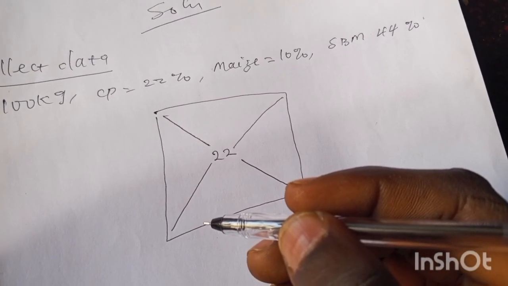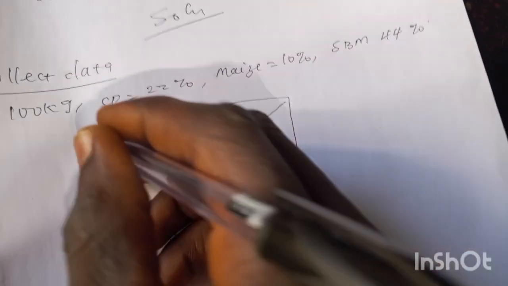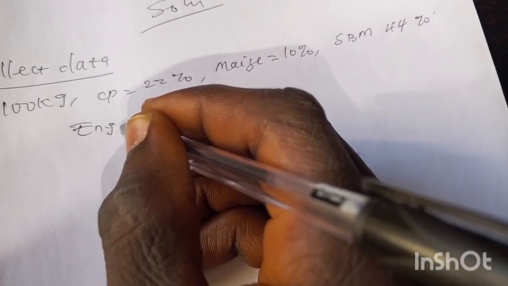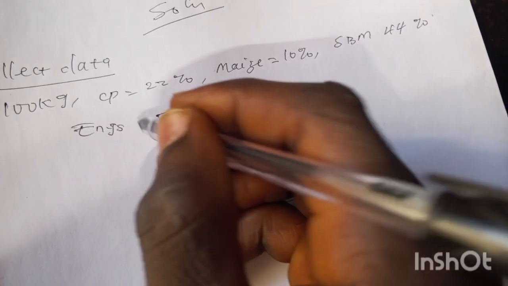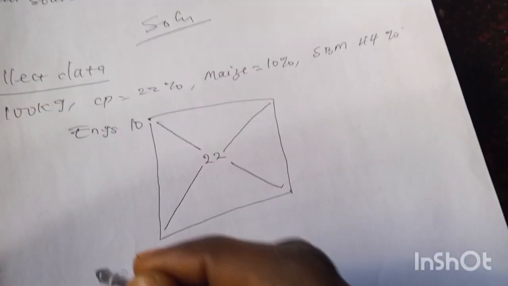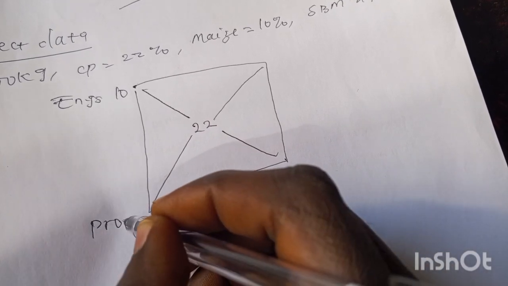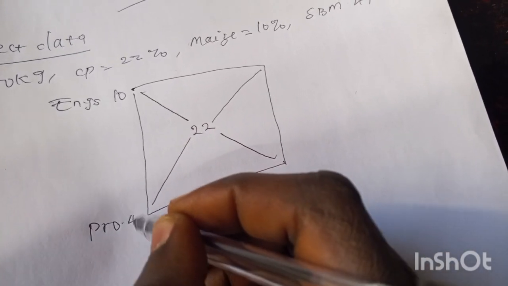Now, the first thing is our energy source, which is 10. Then protein source is 44.